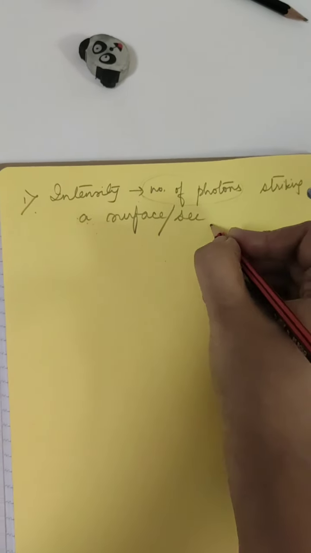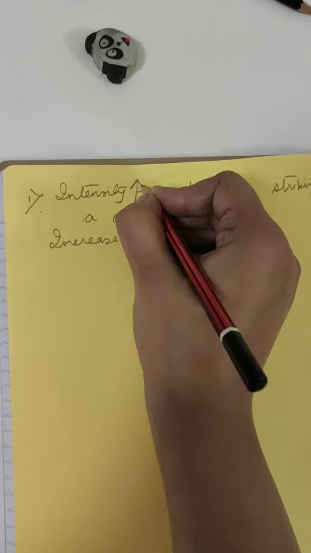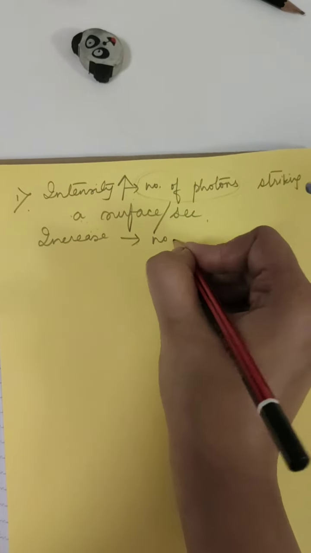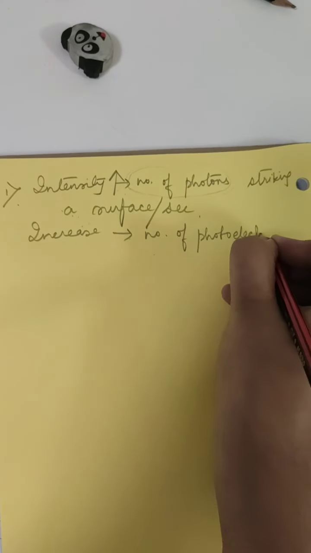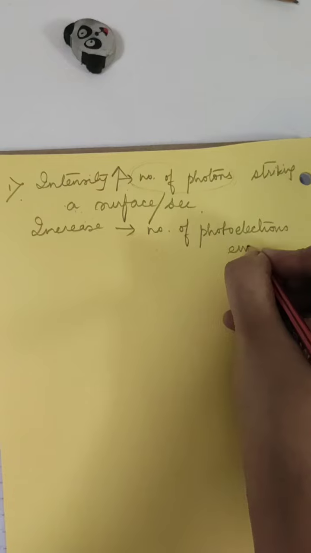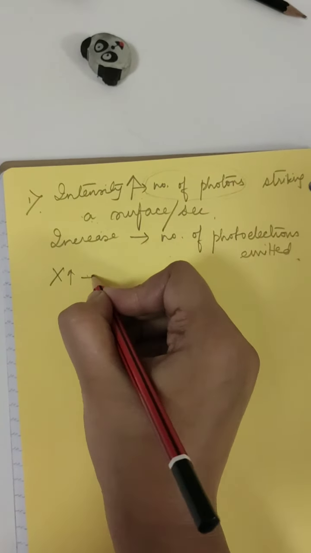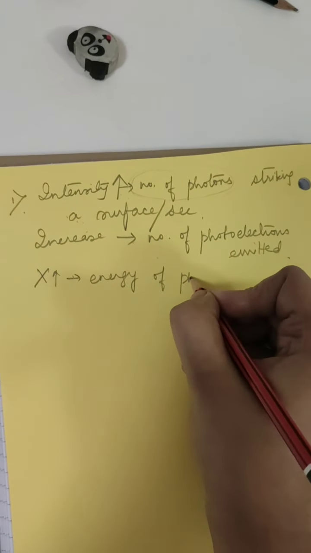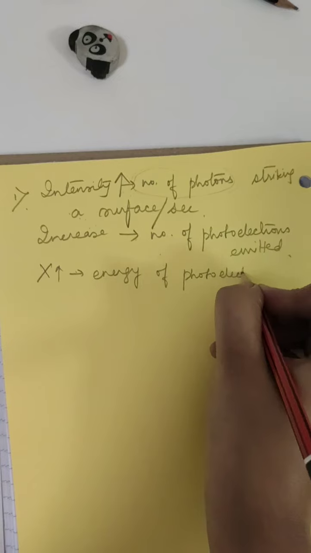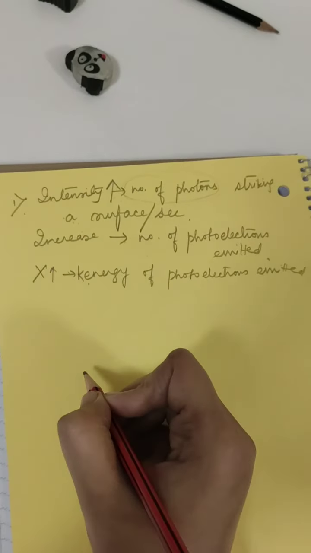So if intensity increases, it will increase the number of photoelectrons emitted. But it will not increase the kinetic energy of the photoelectrons emitted.